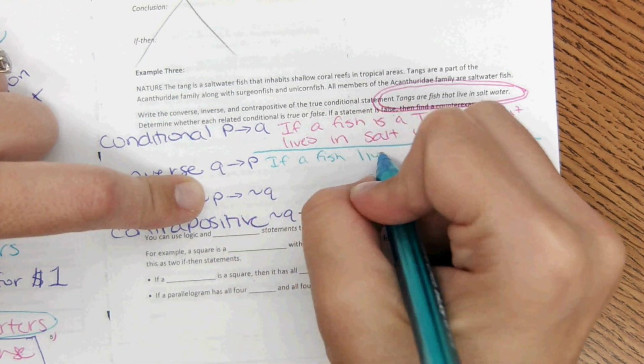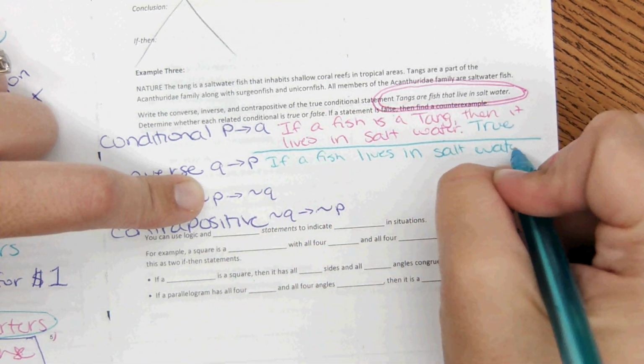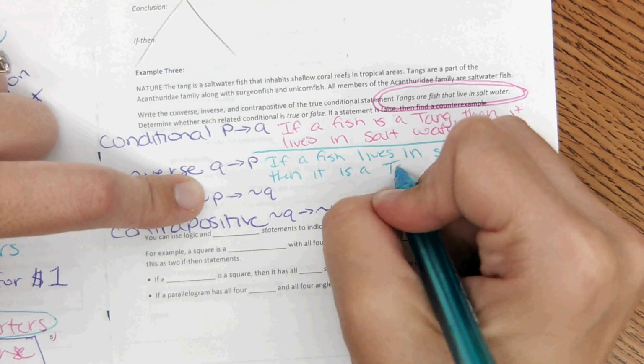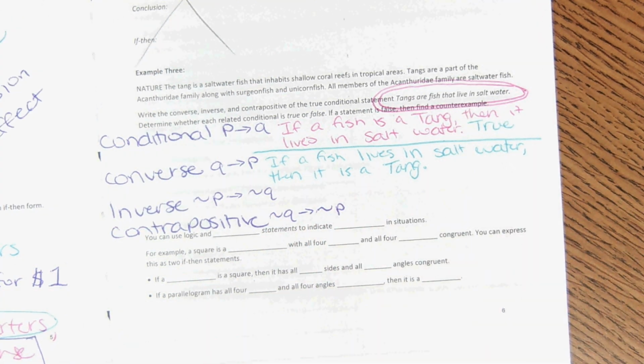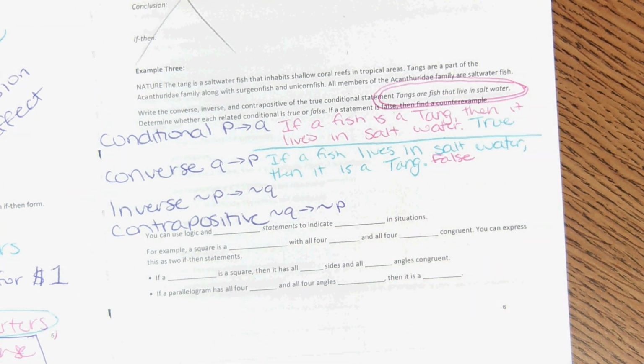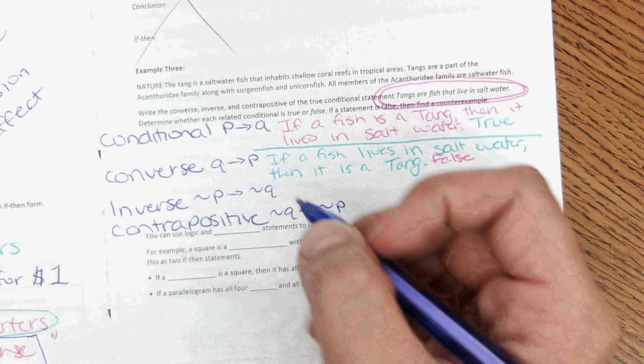Okay, then the converse of that, we're just going to switch that around. If a fish lives in salt water, then it is a tang. So we just switched it around, but there's lots of fish that live in salt water and they are not all tangs. So this one is actually false. If you can think of one example where that statement would be false, then the whole thing is false.